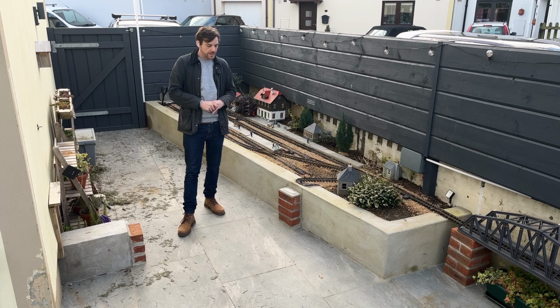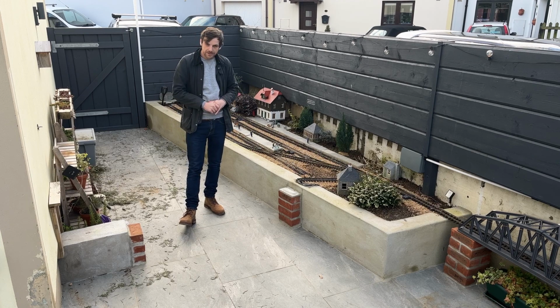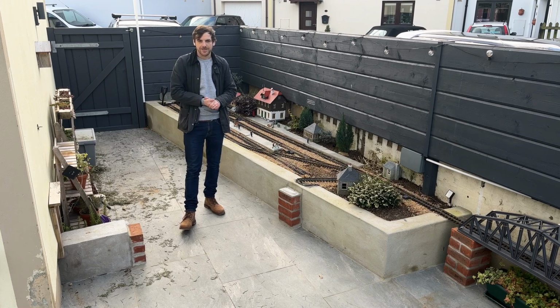I want to make that a little bit easier, so it's going to be genuinely just lift in, lift out, and know that the tracks are aligned and the power's connected. So that's another one of the projects we're going to have in 2023.